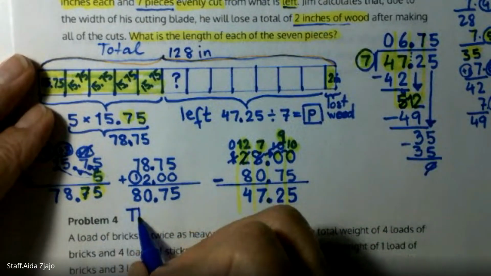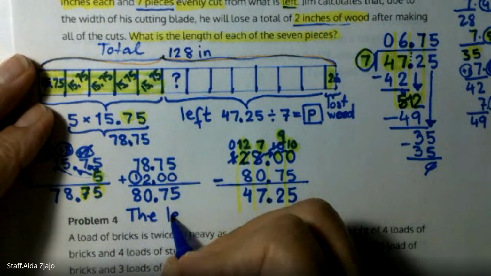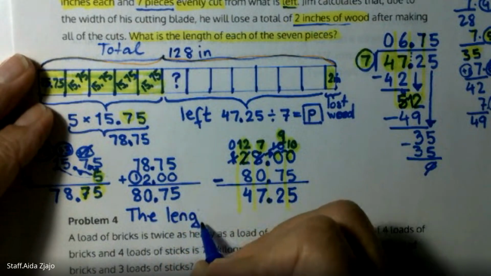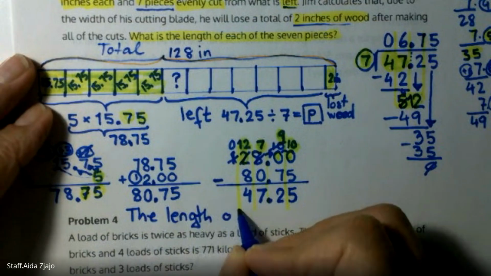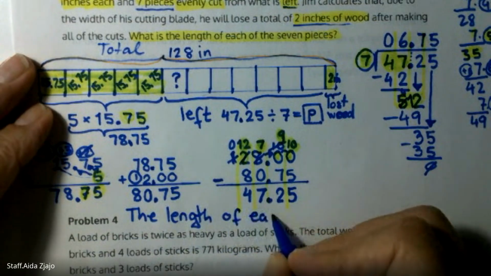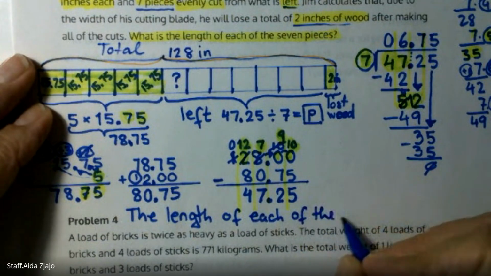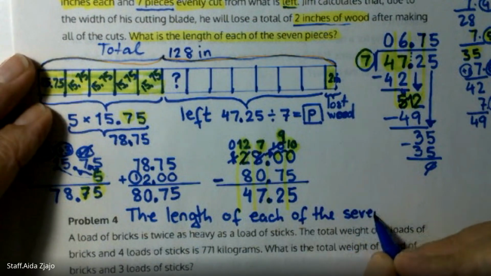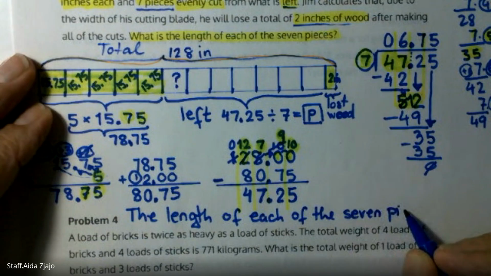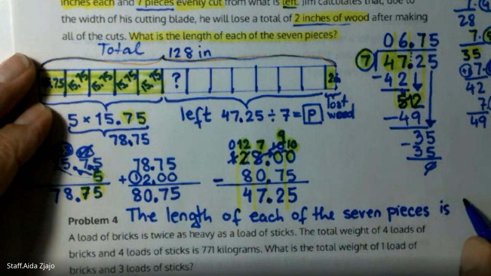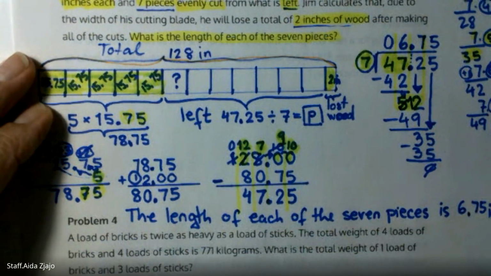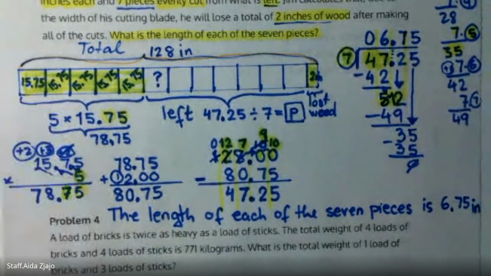So the length of each of the 7 pieces is 6 and 75 hundredths inches. Okay, 6 and 75 hundredths inches.